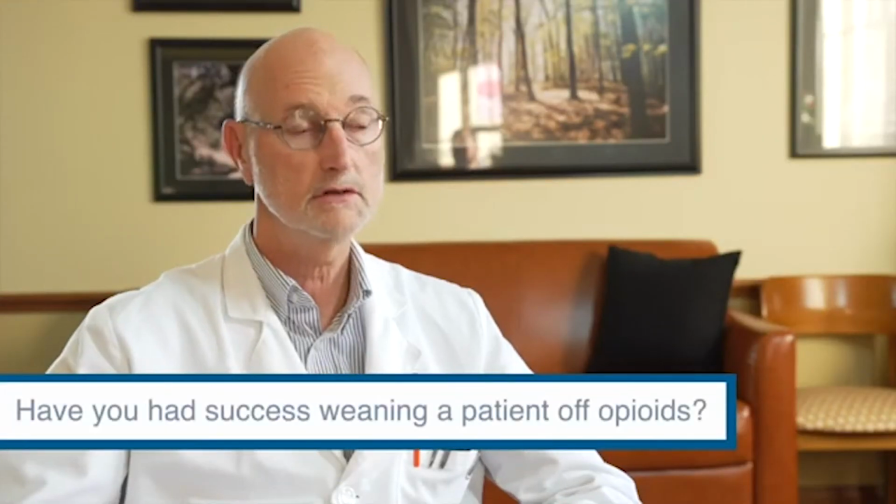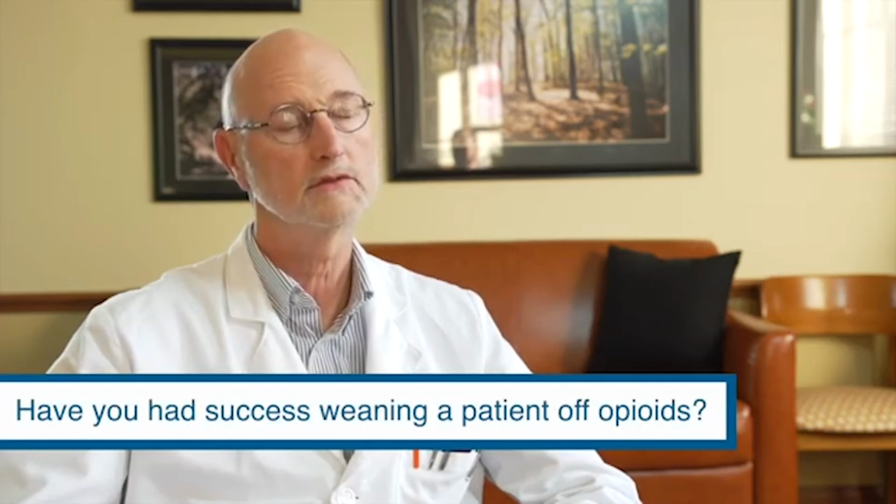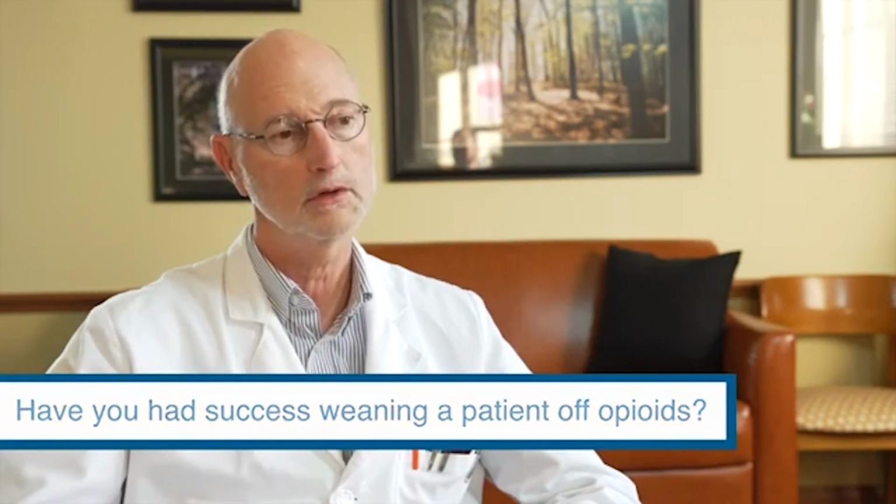I have a patient, a young woman, who had a ruptured disc in her neck and had a lot of pain in her arm. Because of that constant pain, she had surgery. And afterwards, she continued to have some pain and was maintained on opioids, which she was on before the surgery, and then she reduced them but couldn't get off completely.